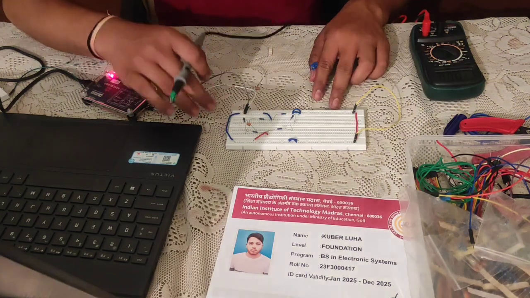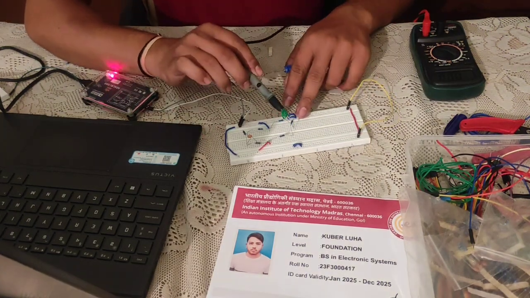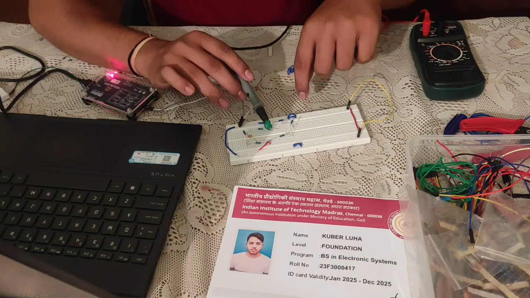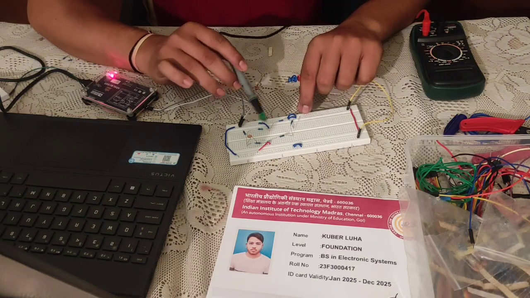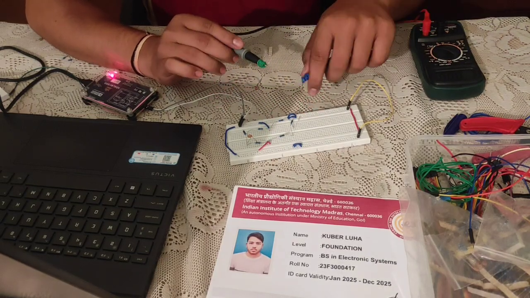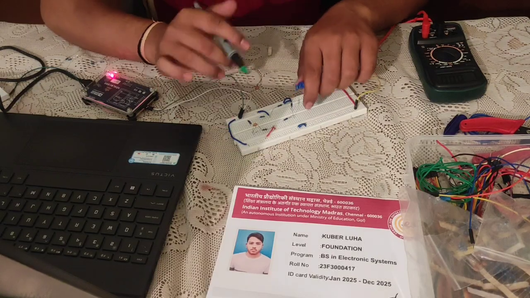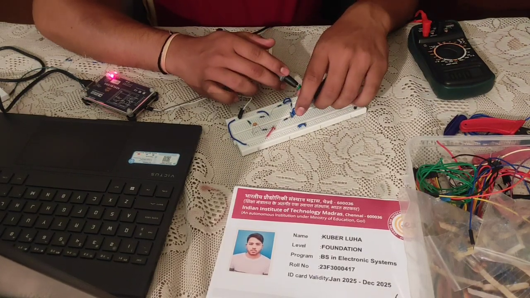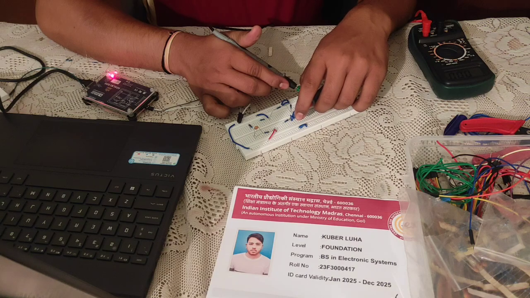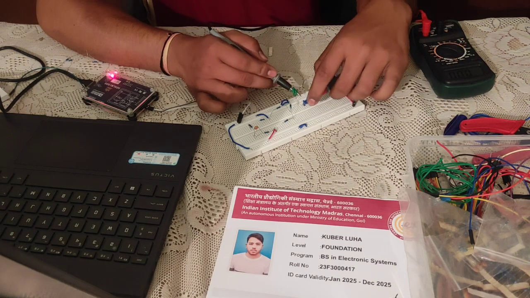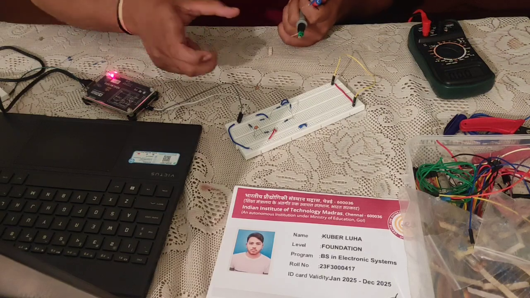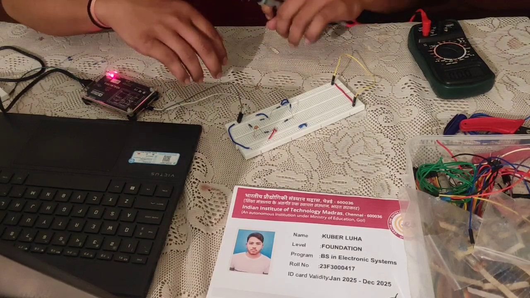I have set up all these components for part 2, for the unbalanced Wheatstone bridge. This one and this one are 1 kilo ohm resistors, and all these four resistors are 100 kilo ohm resistors. Now I have to find node A and node B and calculate the output voltage, 1.7 something. Node B is 1.9 something, and the output voltage is negative, point something. The value is slightly different because there is some problem in the circuit, but it's okay.